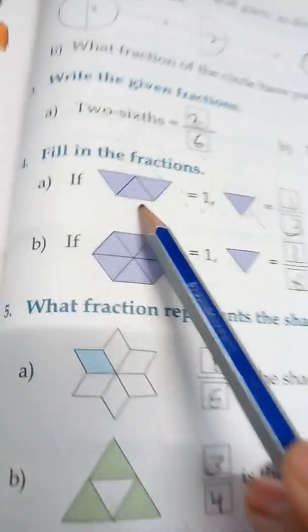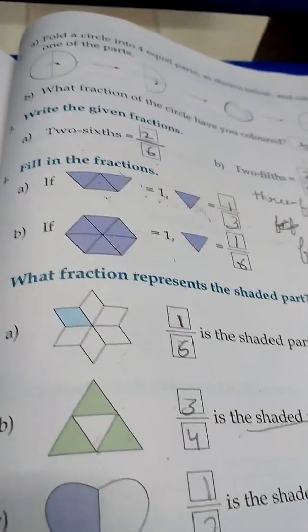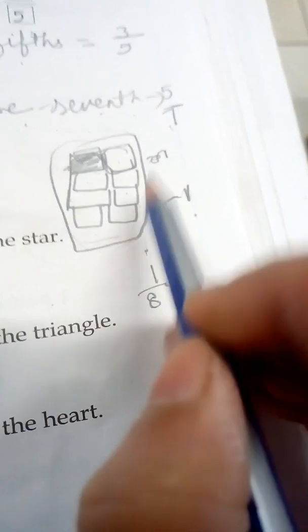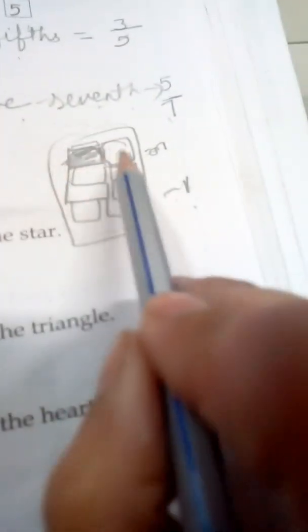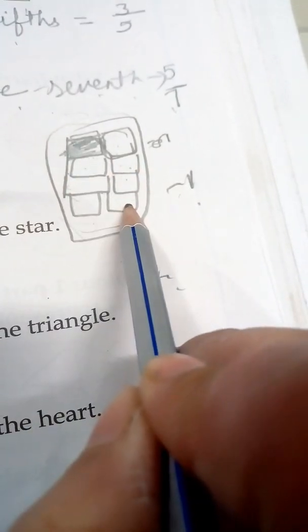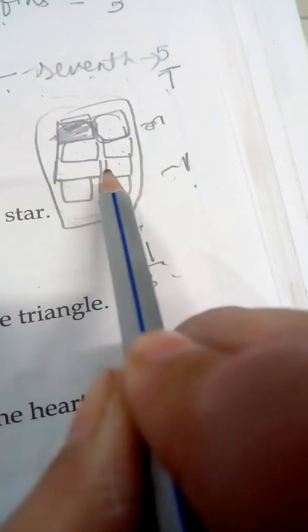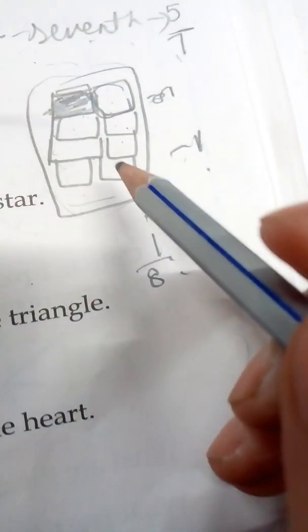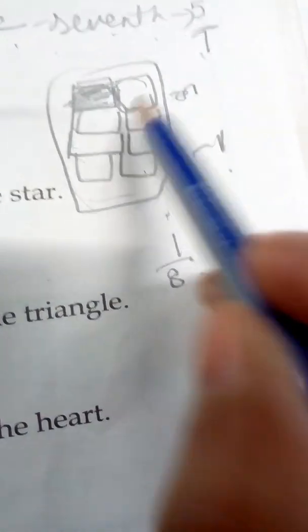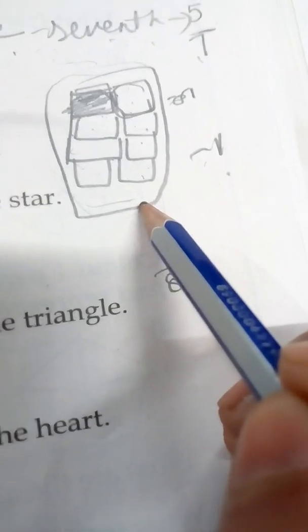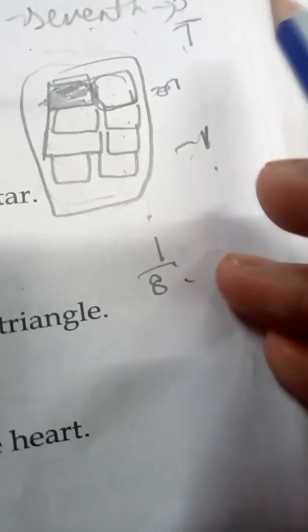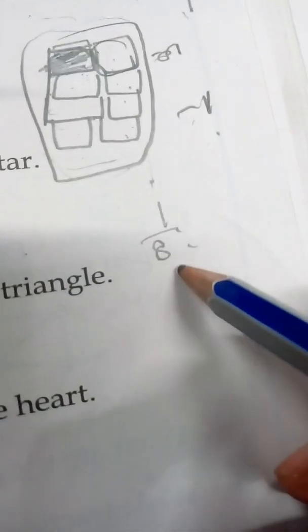Now see, as I told you, one complete object is known as a whole, or it is called one. Now here, when you get a chocolate bar, like Cadbury chocolate, there are joined square pieces, and you can easily count them, like 8, or if you take the biggest bar it can have more than 8. Here I have drawn a chocolate bar of 8 square pieces. So if you have eaten one square part, what fraction will it give you? It will give you 1/8.